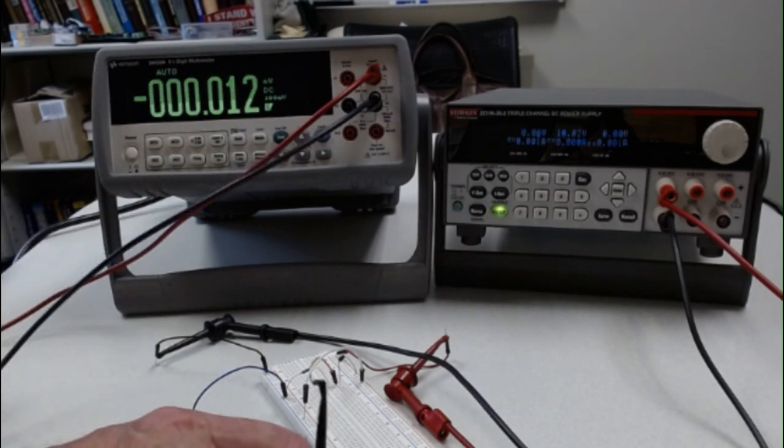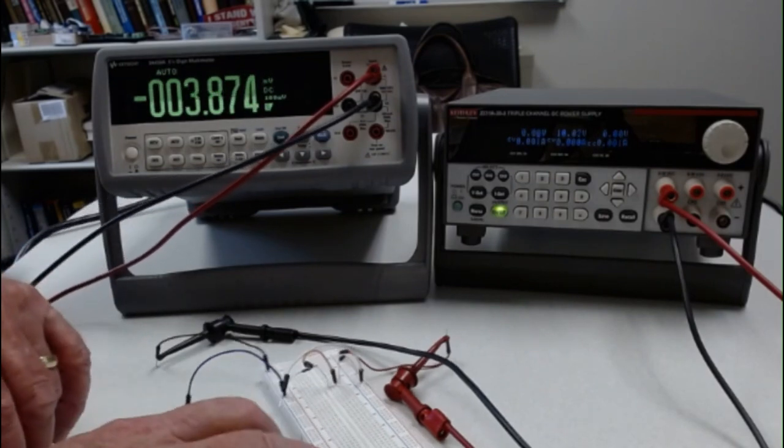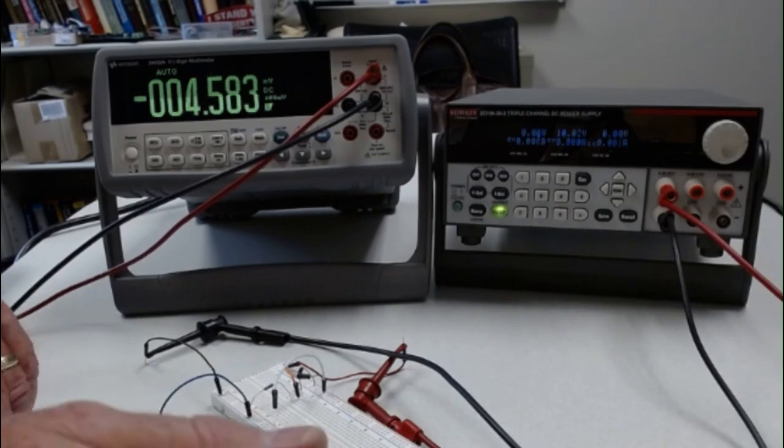Okay, so basically this time all we have to do is go in 1 volt increments. We do not have to go in the 0.1, 0.2, 0.3, 0.4, 0.5.